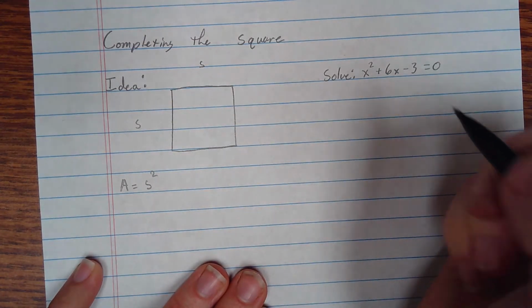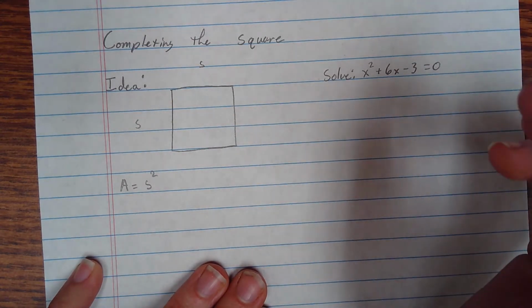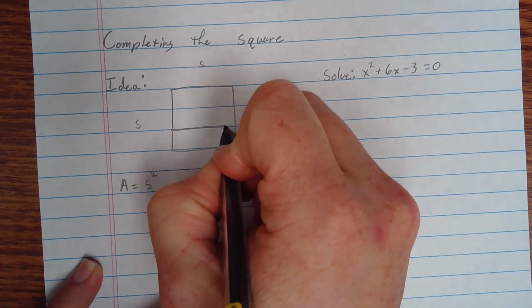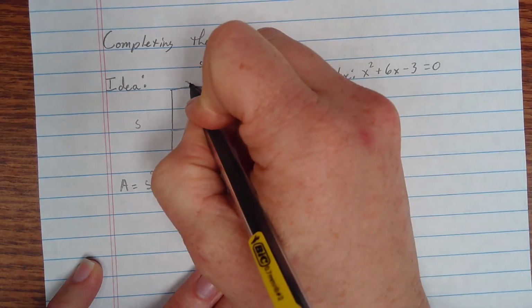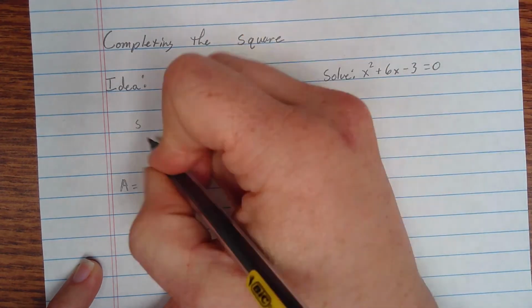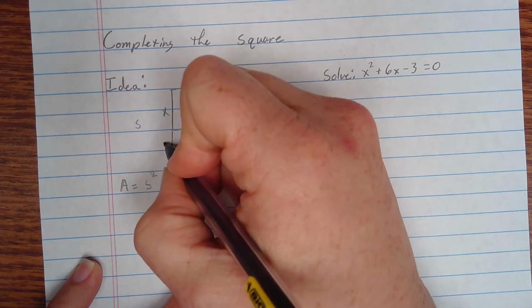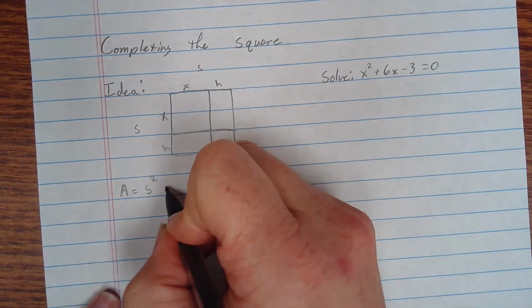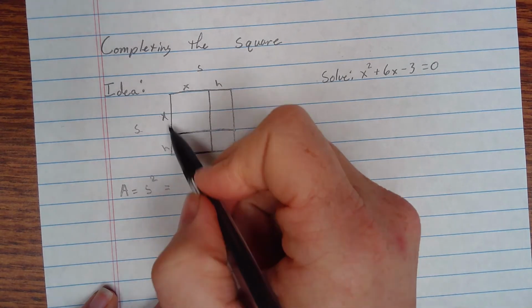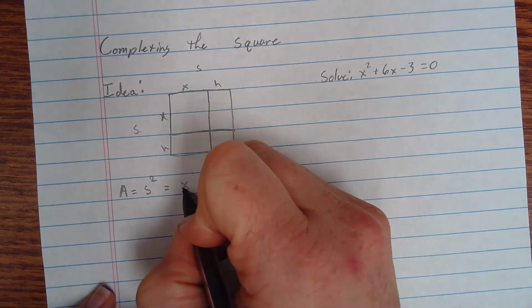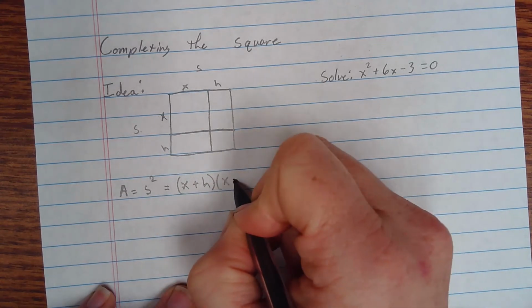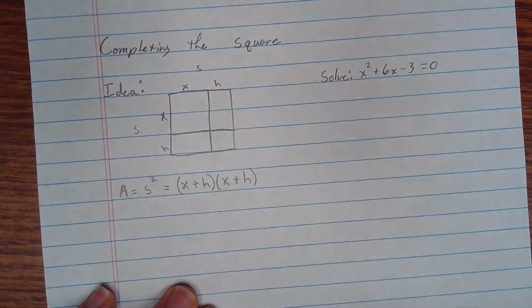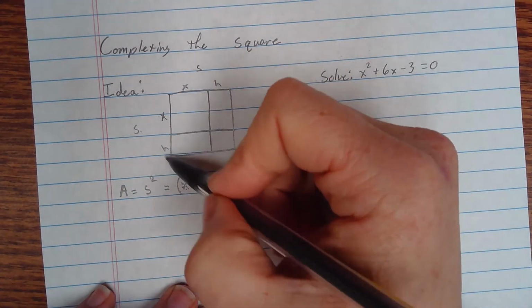Okay? But what if I changed my sides? What if I made this square into pieces like this, where I had x and h, this is an x and this is an h, okay? So then my side would be x plus h. X plus h times x plus h. So I need to be able to do this, and this gives me the square.